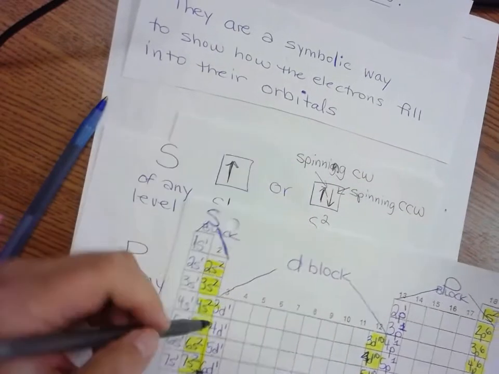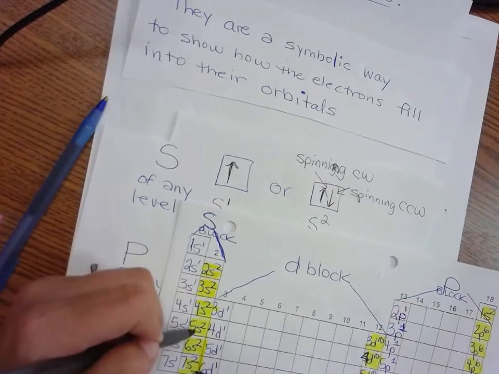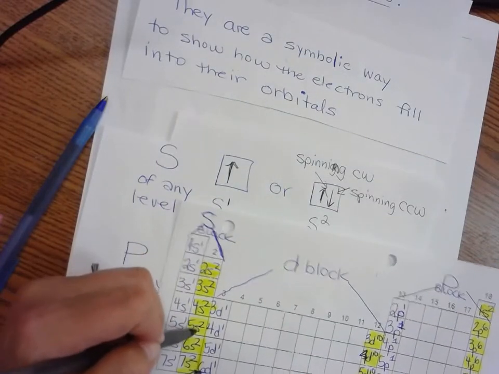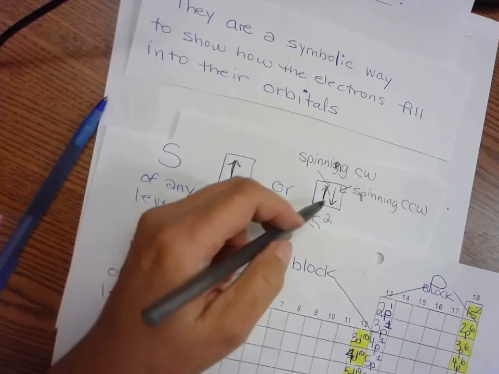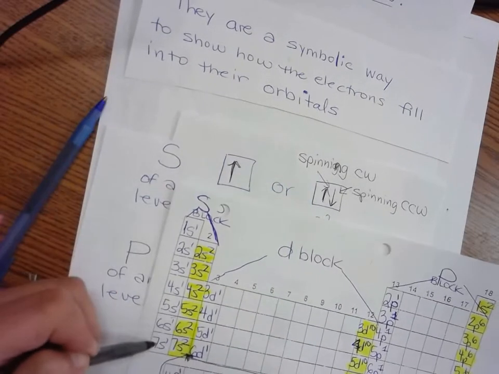This s2 could be the 2s2 from beryllium, or this 5s2 for strontium. These boxes can be for any level, whether it's 1 or whether it's 7.